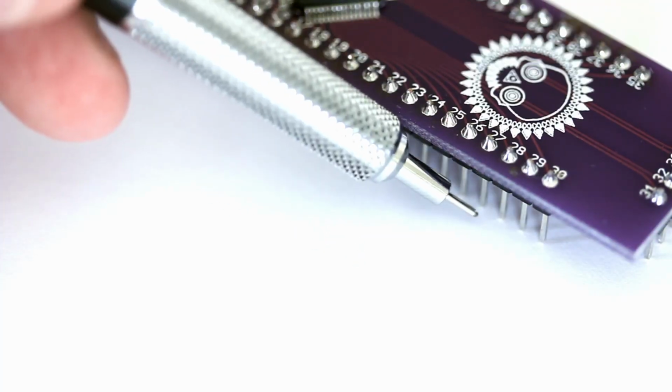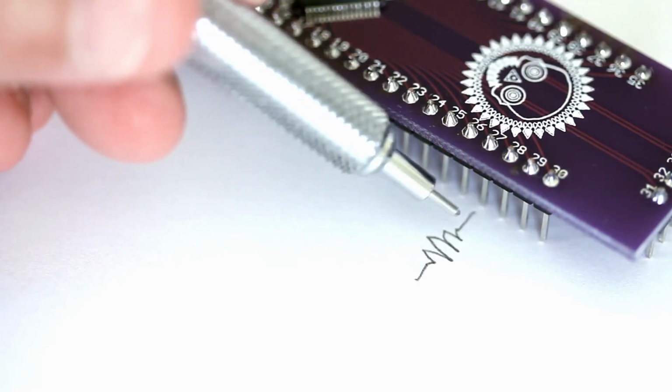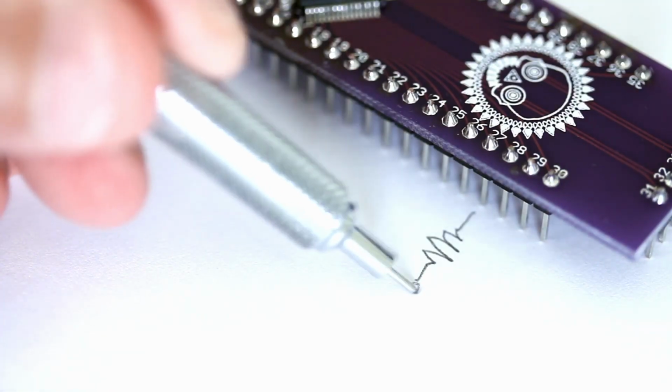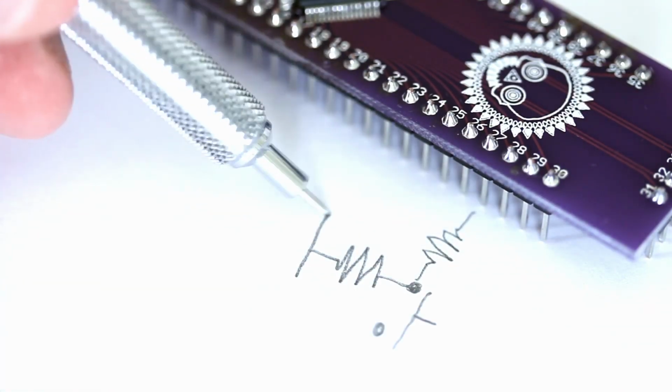It's going to come from 27, which is the port B, pin 1, and it's going to have a resistor. And the resistor here is just to protect the pin. It's going to be a 330 ohm resistor. And then this will be the switch. And from the pin, we're going to have another resistor, and that's going to be connected to ground.